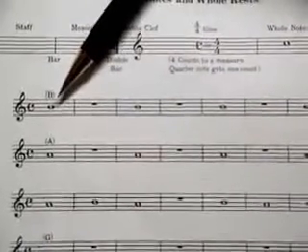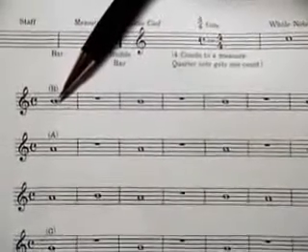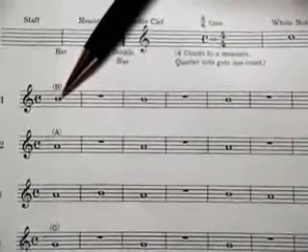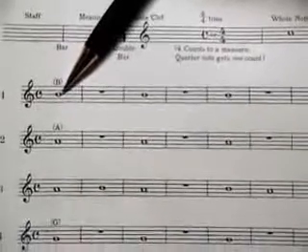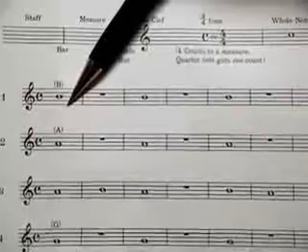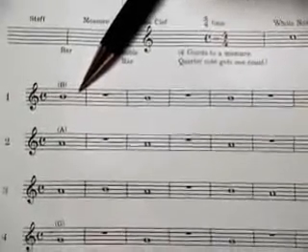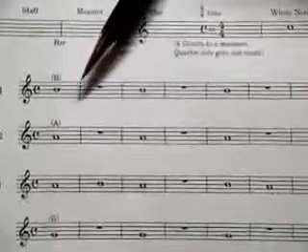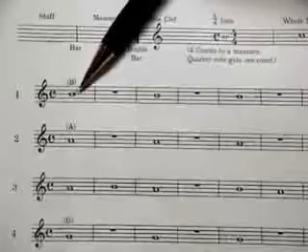So the two things that you need to consider in learning how to read music are the pitch of the note and the rhythm of the note, or the duration of the note. The pitch is determined by the note's placement in the staff. A note on the E line is going to be a low note, another E an octave above is going to be higher in pitch. And the rhythm of the note is determined by the appearance of the note.